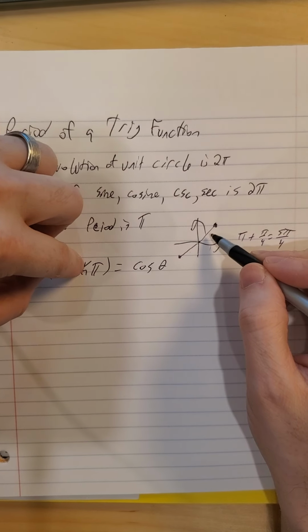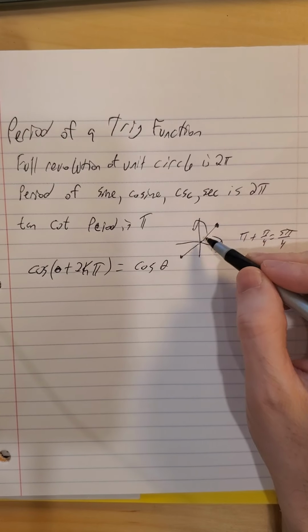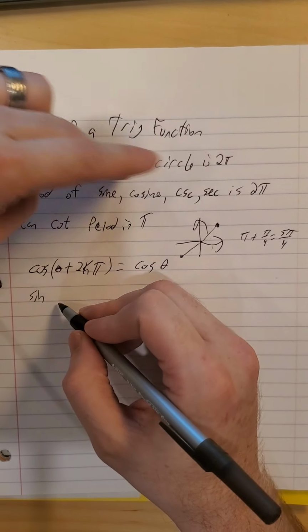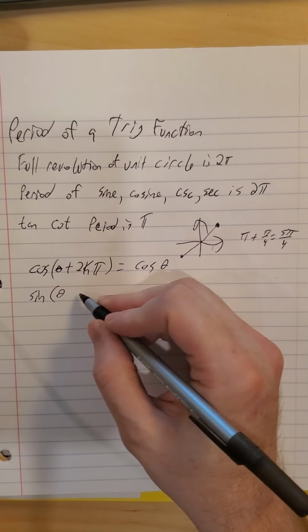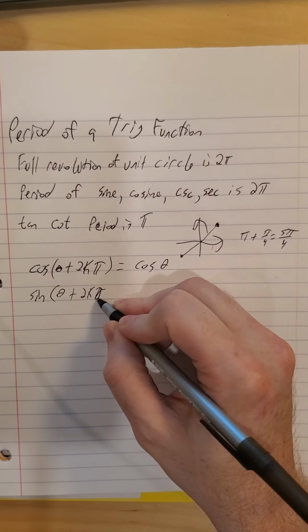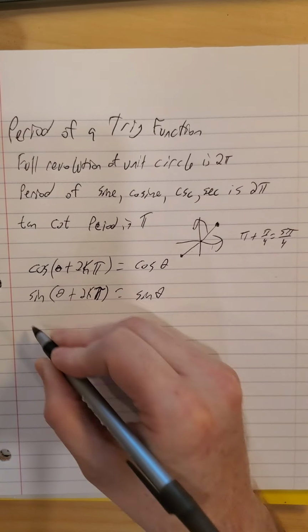K can be an integer, so also backwards 1 full revolution. You're still landing at the same x value, and the other 4 have similar properties there. Sine of theta plus 2k pi, that's a messy pi, sorry, is the same as sine of theta.